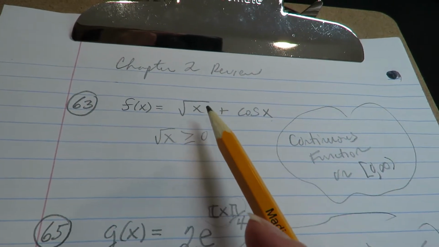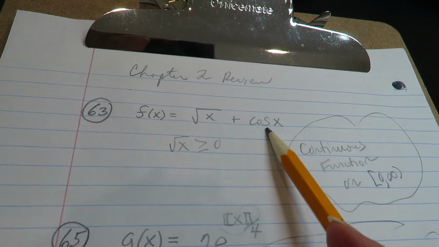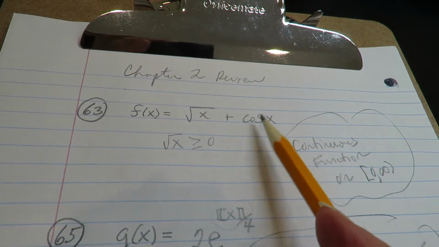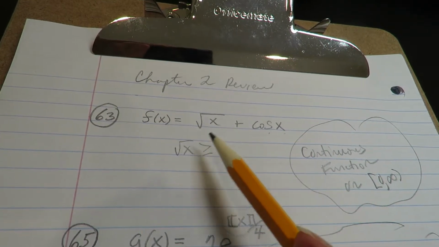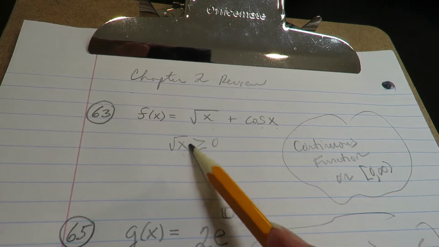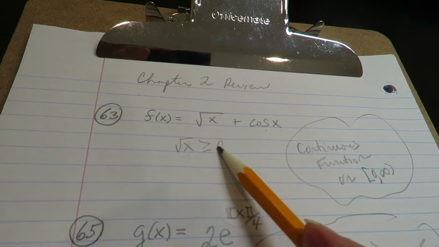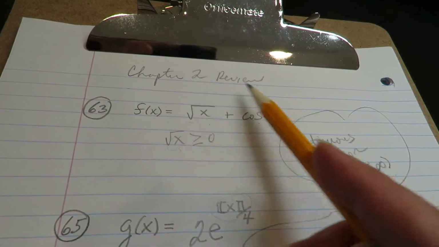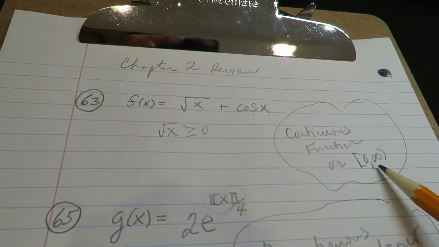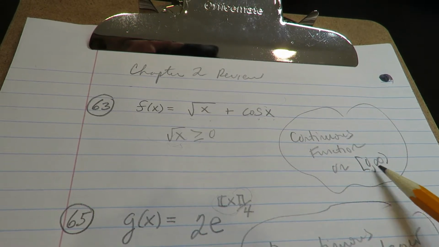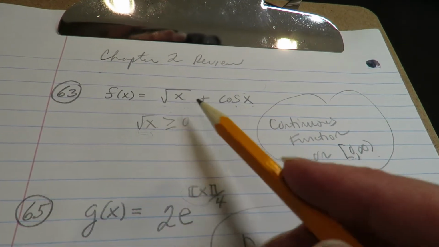So for this one, cosine is continuous for all real numbers. This has a domain restriction because what's under the radical has to be positive. So if you add these together, the domain of this function will only be from 0 to infinity because of this guy.